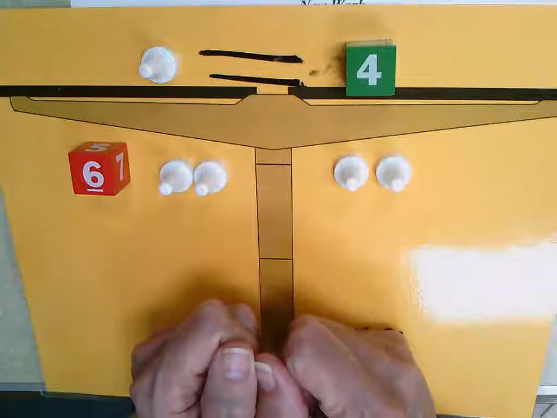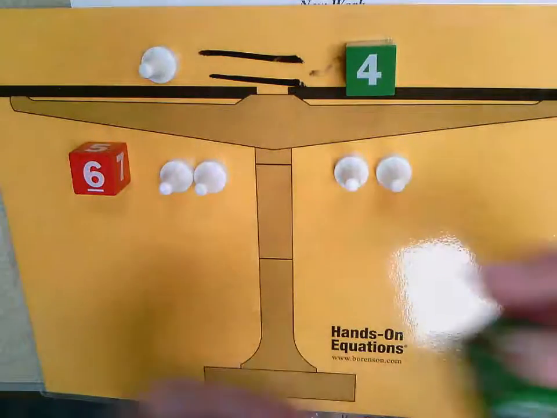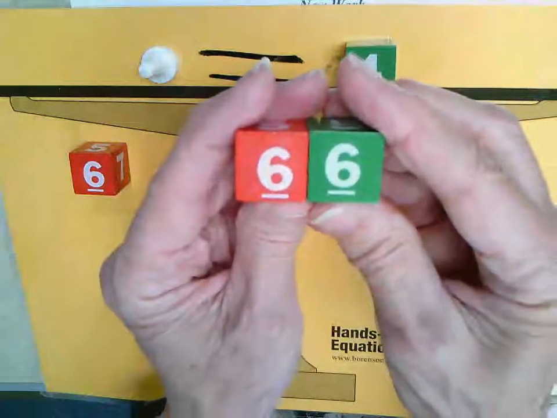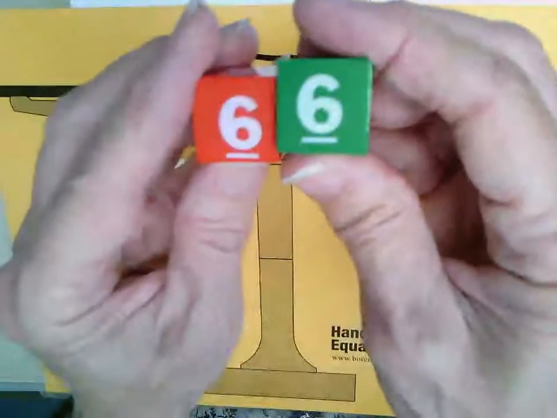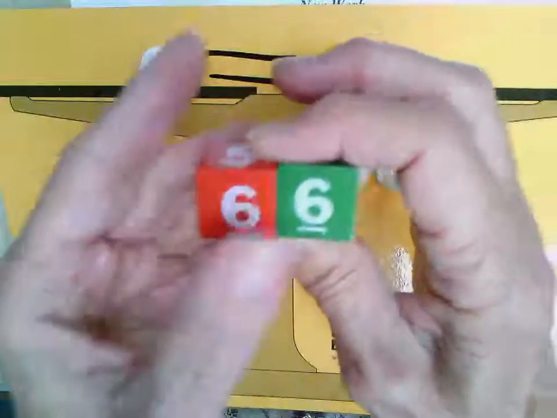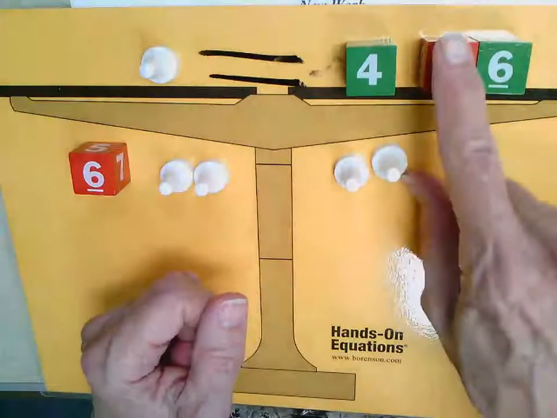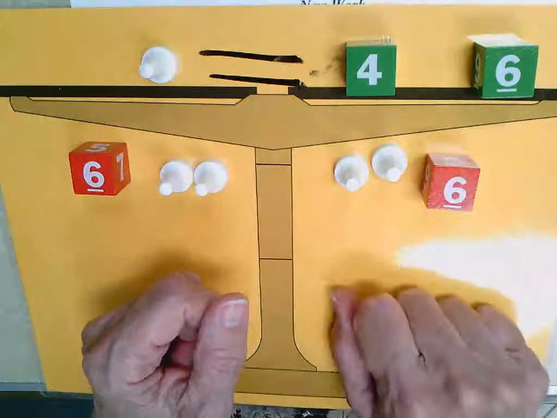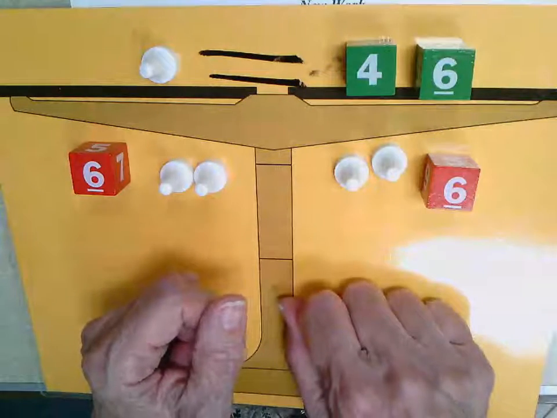And I don't have a red 6 on the right. But I can make a 0 and I can get a red 6 over there. Notice I'm not just adding a red 6 to pull down. I have to add the pair because together this is 0. So I'm going to put this right here, and now I have a red 6 I can pull down, and now my answer is very clear.